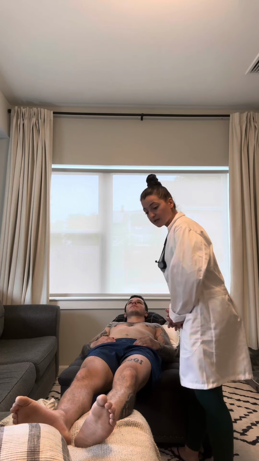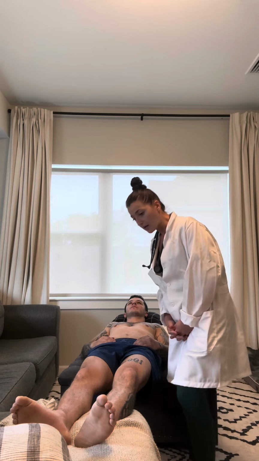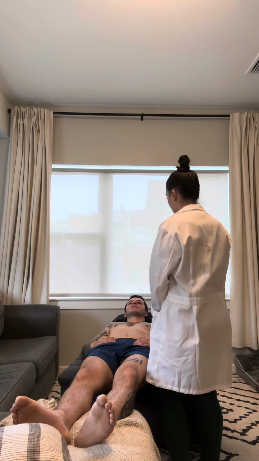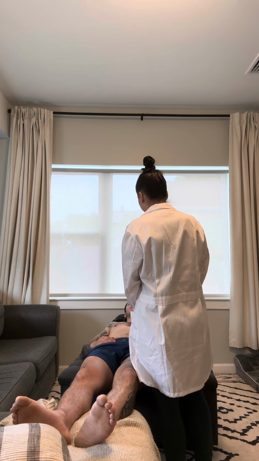And I'm going to be inspecting your peripheral extremities. I don't see any cyanosis, and I don't see any edema. So then I'm going to be looking at your jugular venous pressure.